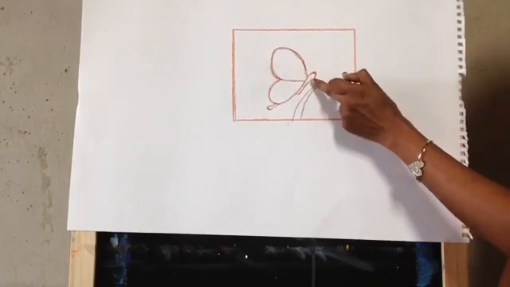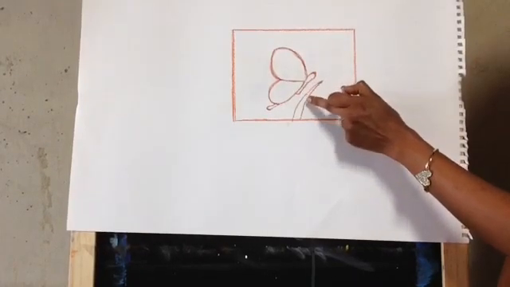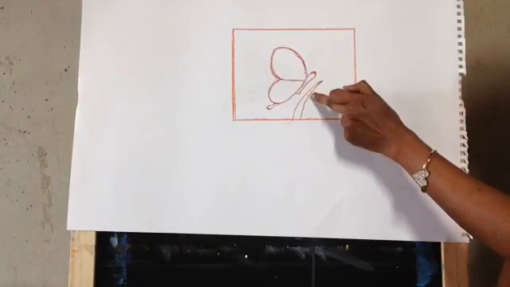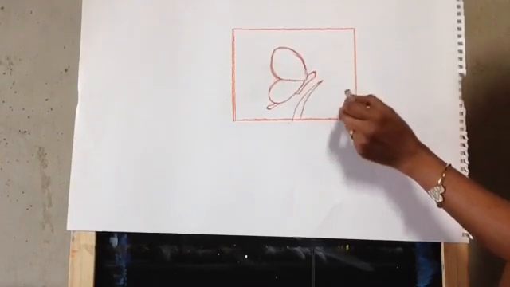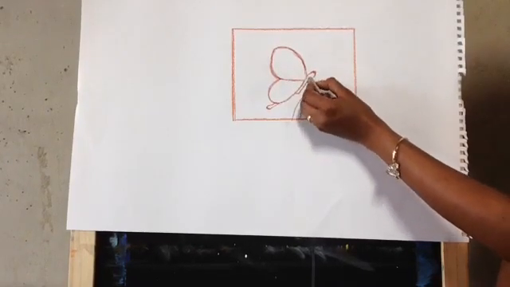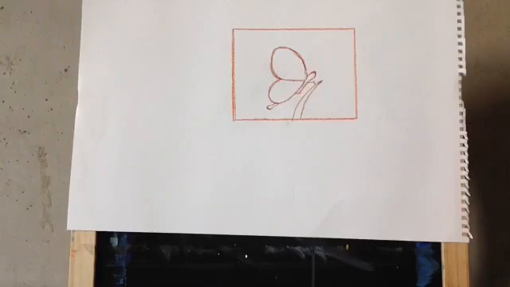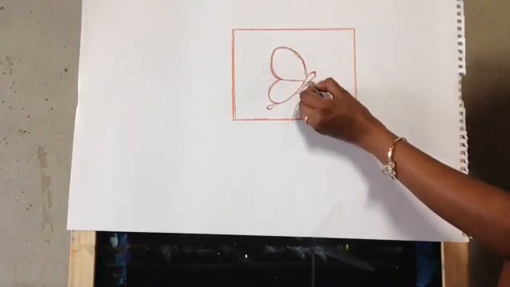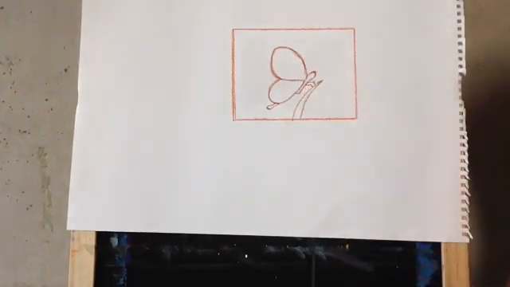We have left some gap between the grass and the body. So one leg is going to be curved like that, and the other one is curved like that.